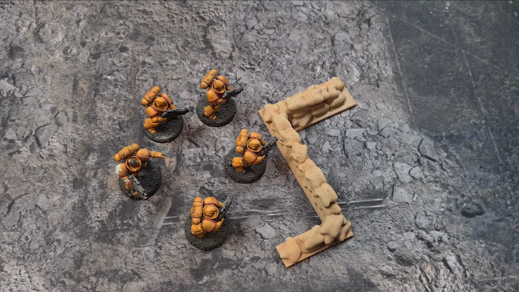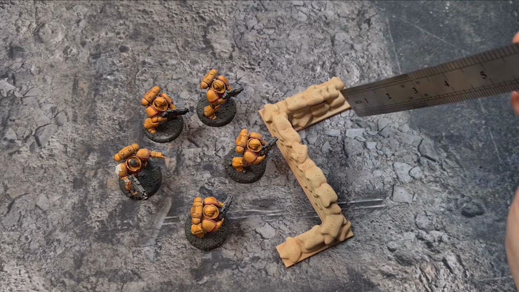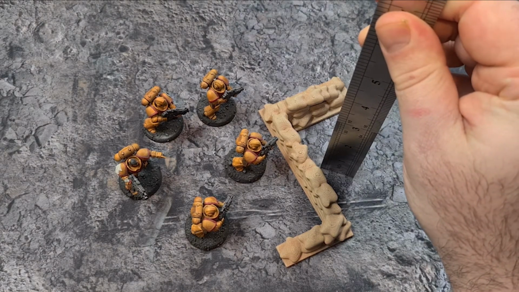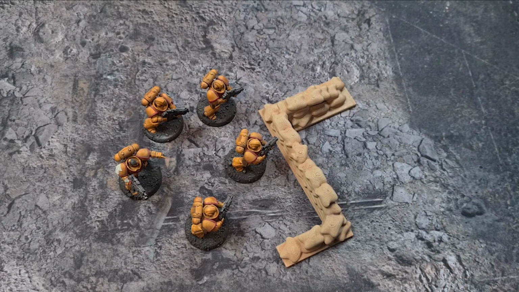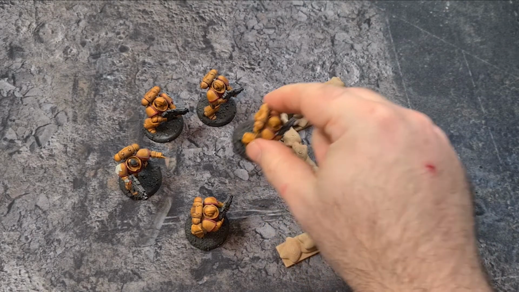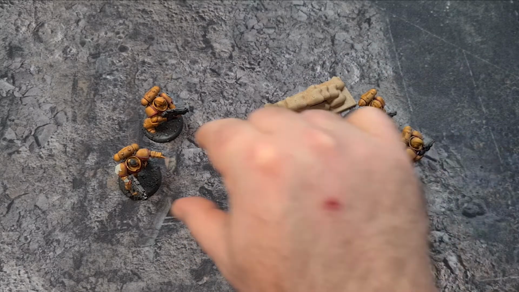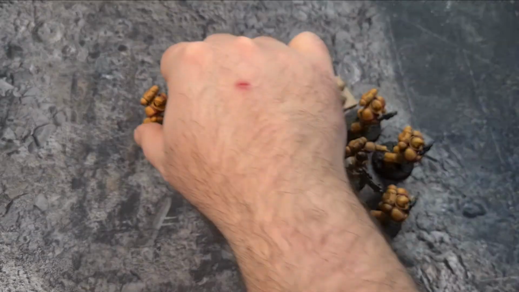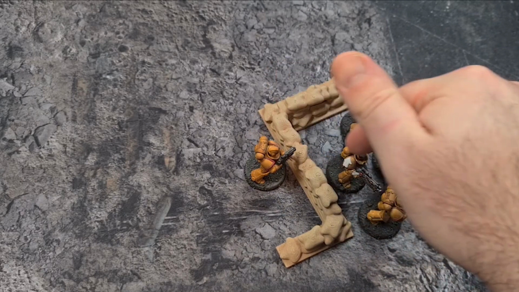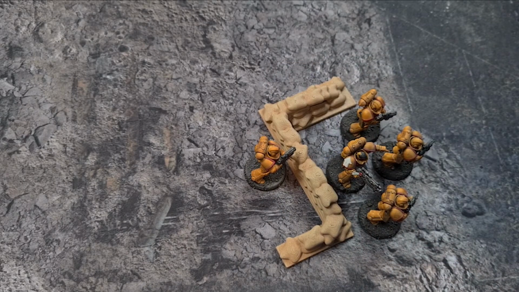So what that means is that this terrain feature of sandbags is under 1 inch in height. So if I want to move 6 inches, these guys can just move straight over it as if it's not there. Can move up behind, remaining in coherency, no problem.